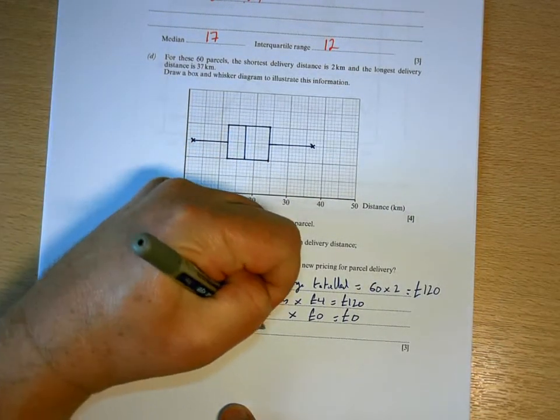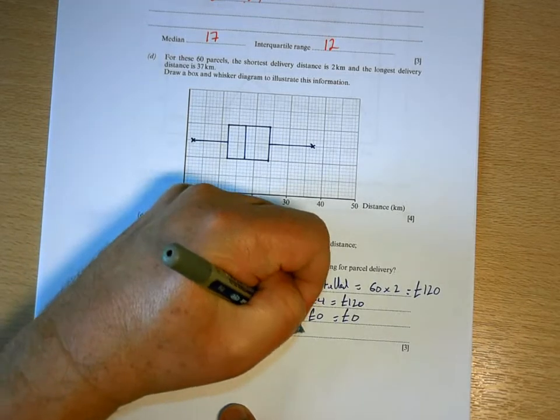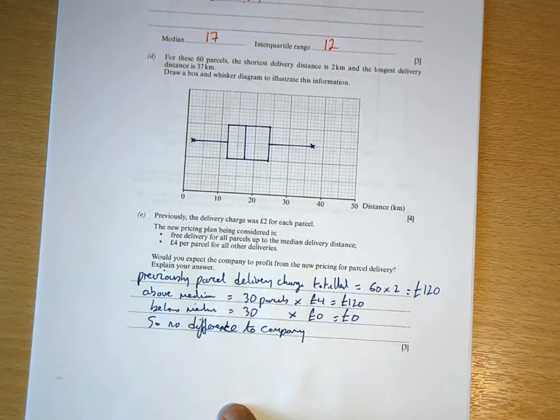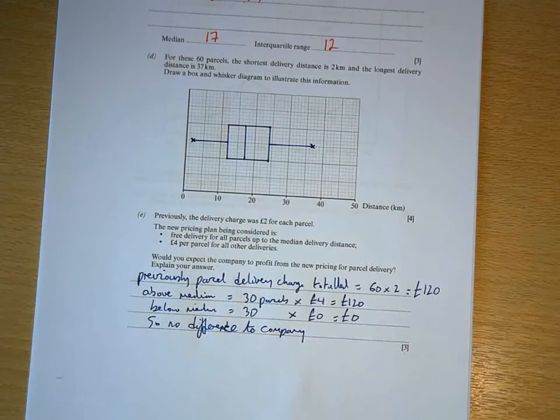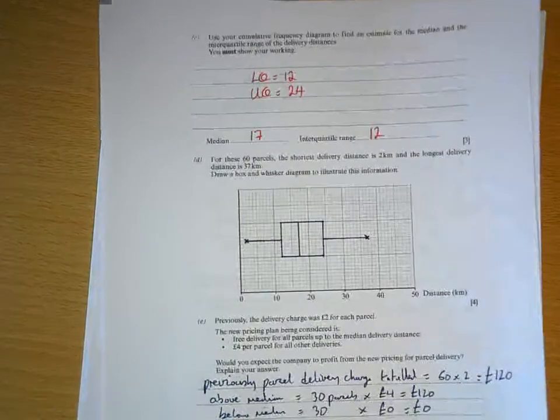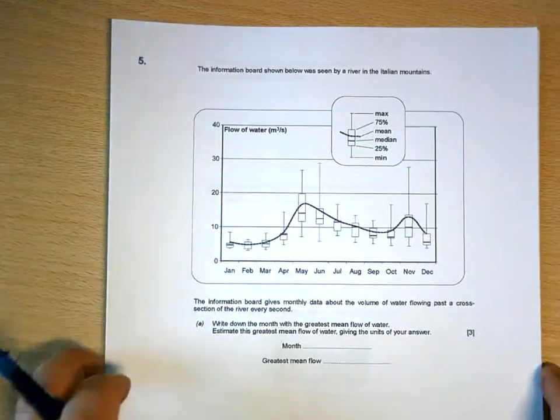Difference to the company: 120 quid either way. Okay, and that's using the fact that what the median does is cut the data in half. It's the middle value.